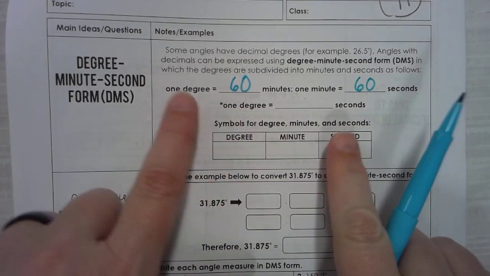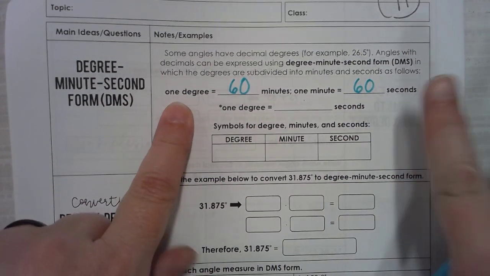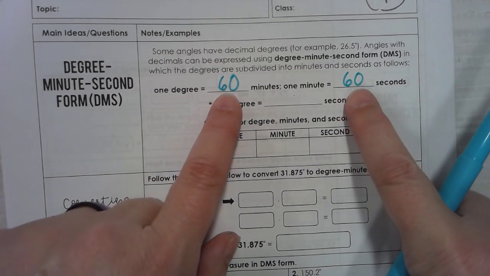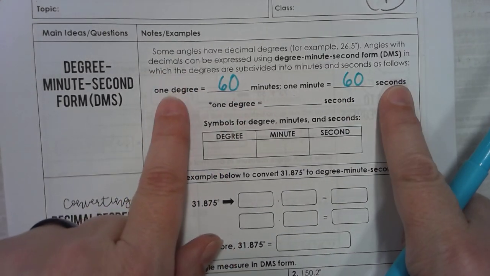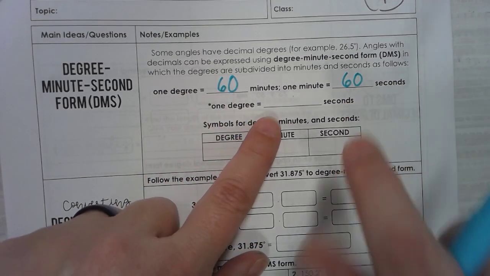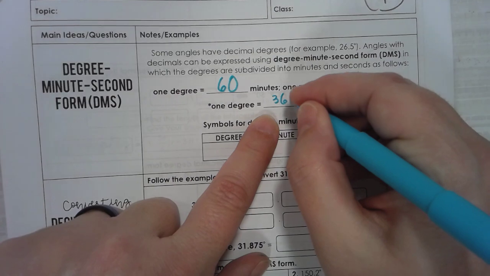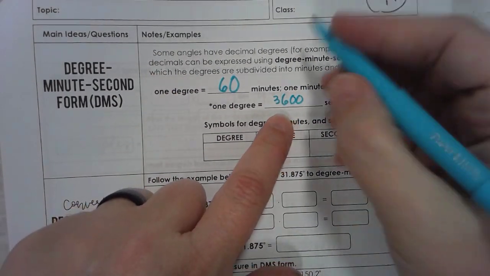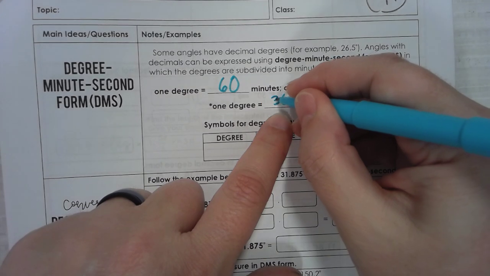So if we wanted to go from 1 degree all the way over to seconds, we would need to multiply these together, right? 60 times 60 gives 3,600 seconds. So 1 degree has 3,600 seconds in it.